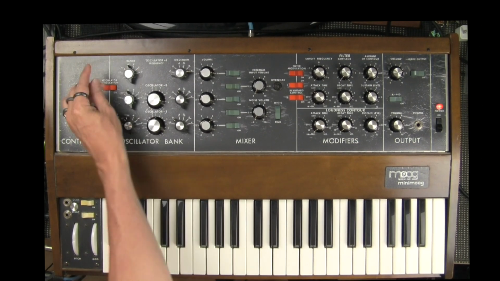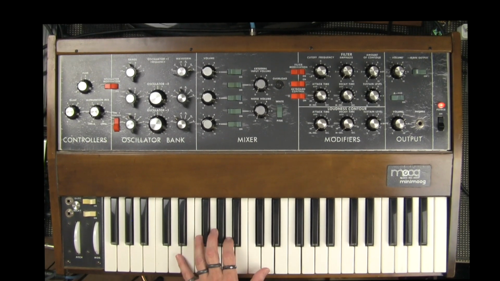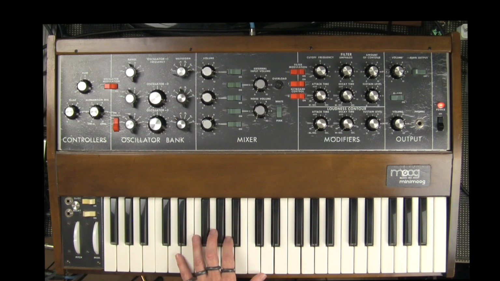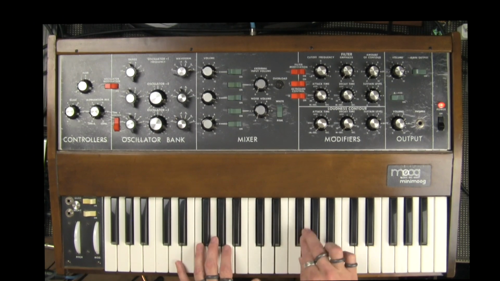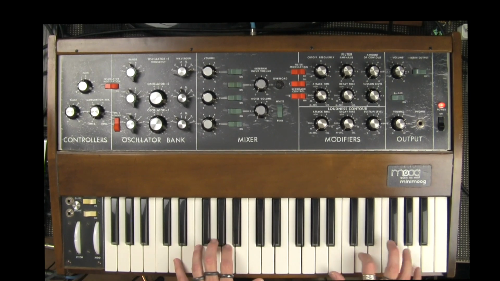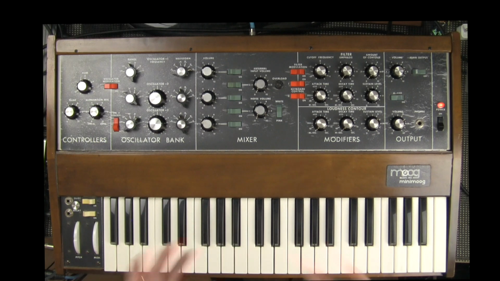And that is our second pulse, which is kind of the guaranteed clav sound on your Minimoog, or maybe bassoon or oboe or something. But we have basically covered the basics of the Minimoog oscillators found on the Moog Minimoog.